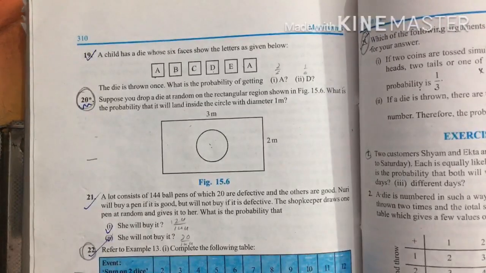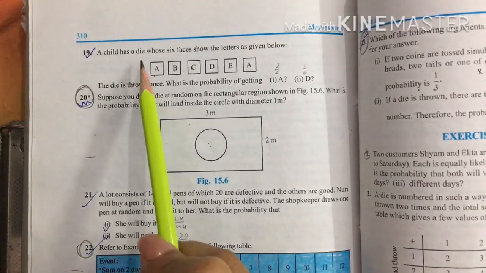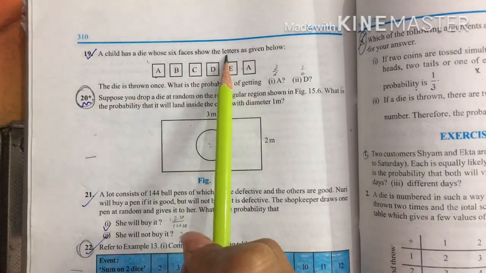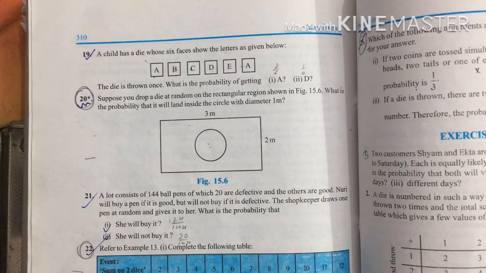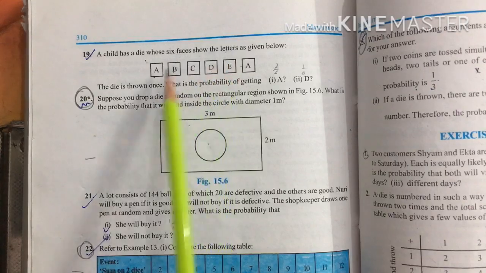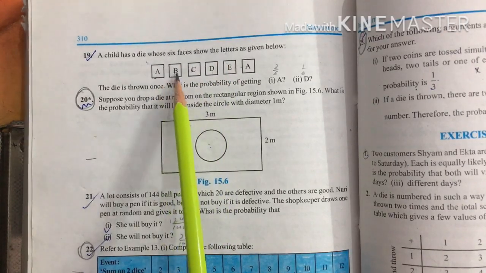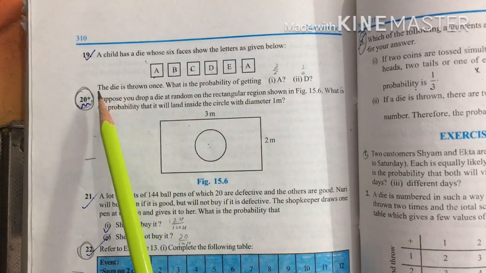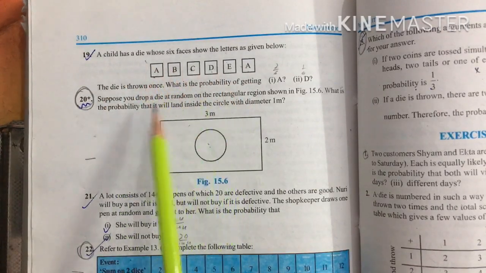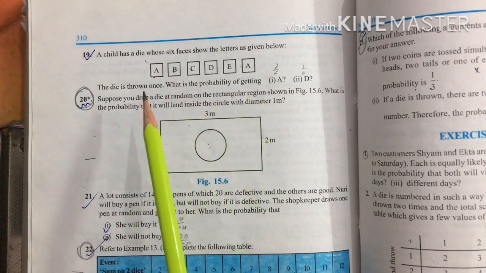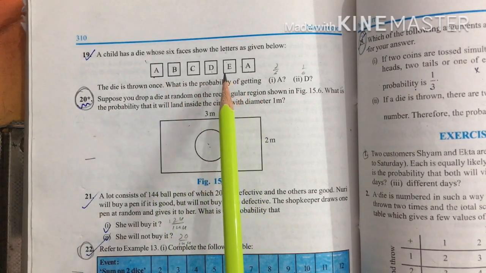Question number 19th is, a child has a die whose faces are marked with letters. Usually the die we play with is marked with numbers. The die that the child has is showing some letters. So A, B, C, D, E, then A. Now clearly you can see this is a biased die, because there are two faces marked with the same letter.